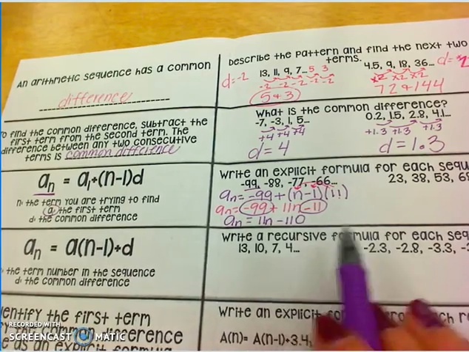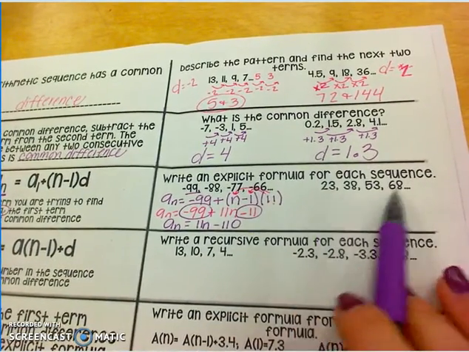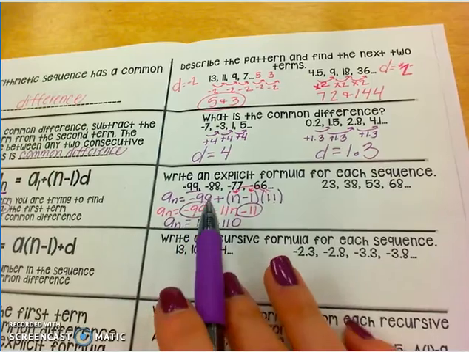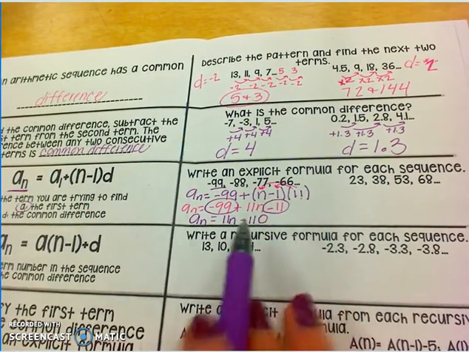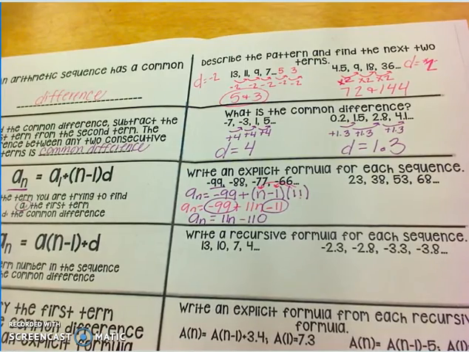So you can go ahead and pause the video and try this one, doing the same thing, plugging in exactly what values you need to, distribute, and simplify. Go ahead and pause and try.